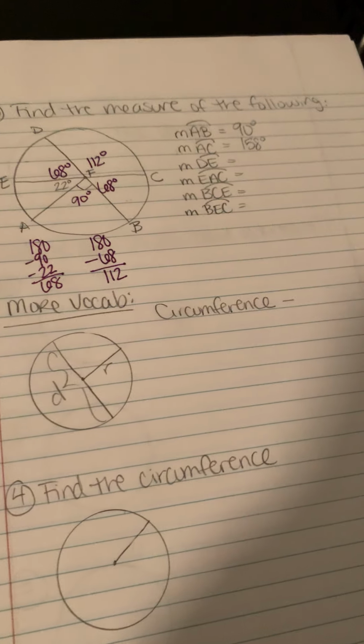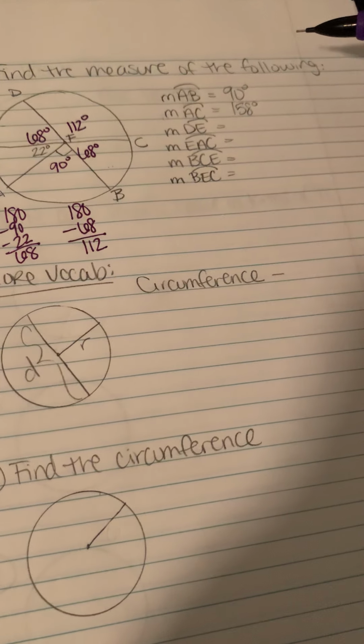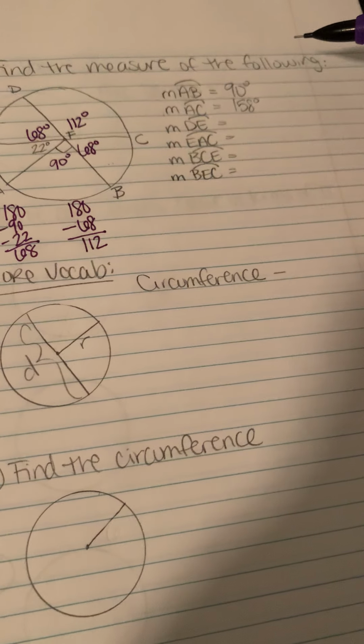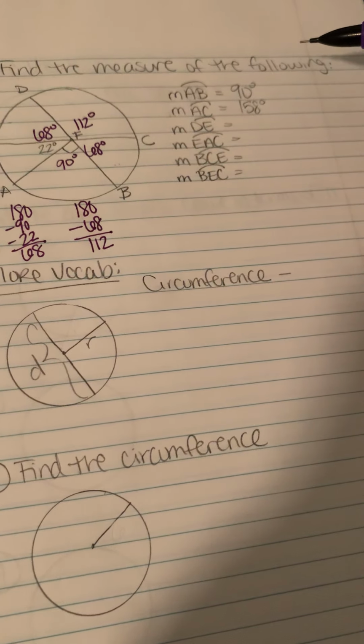Let's check those answers. So measure of arc DE is going to be 68 degrees. Measure of arc EAC is 180 degrees. Measure of arc BCE is 248 degrees. And the measure of arc BEC is 292 degrees. So hopefully those went well for you.